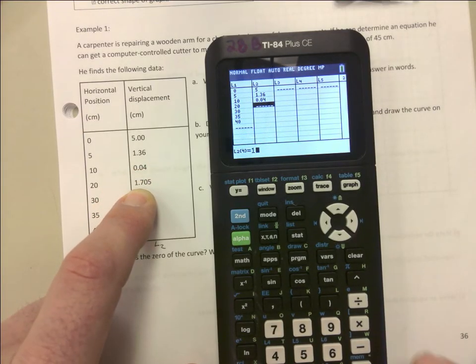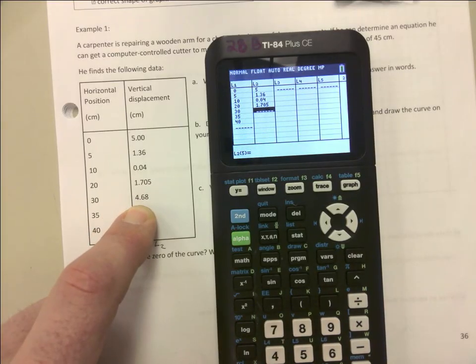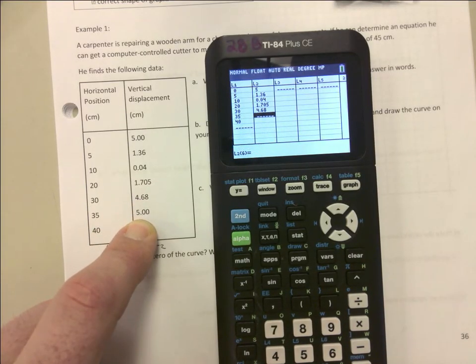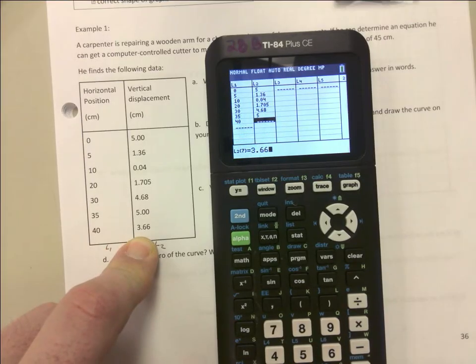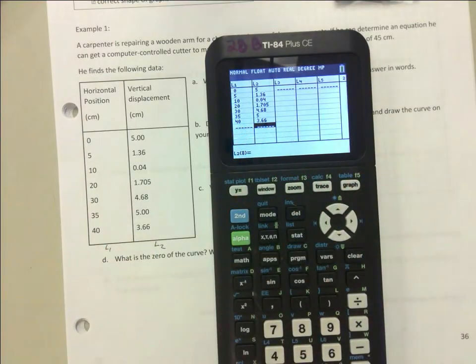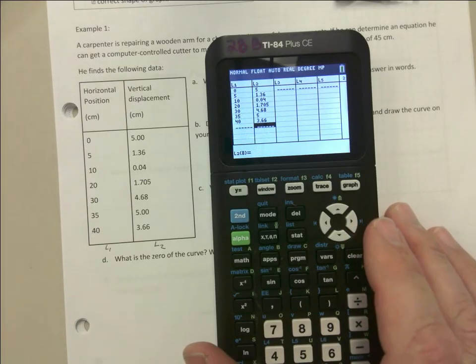0.04, 1.705, 4.68, 5, 3.66. Should always match, right? If you don't have the same number of elements on both sides, you're going to get an error message. So that's step number 1.